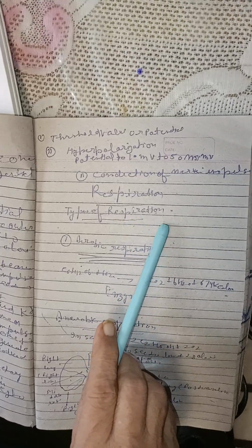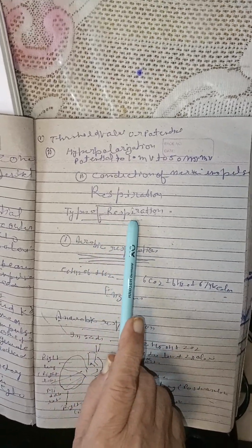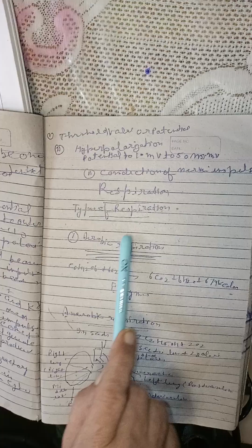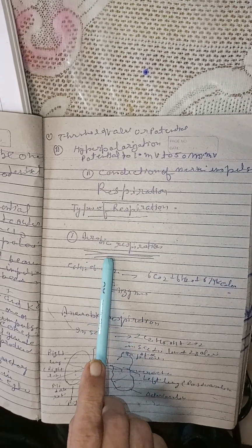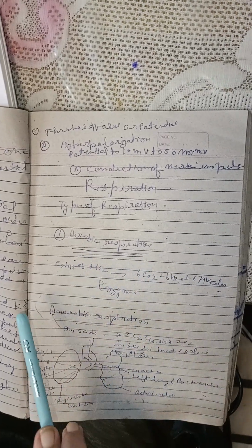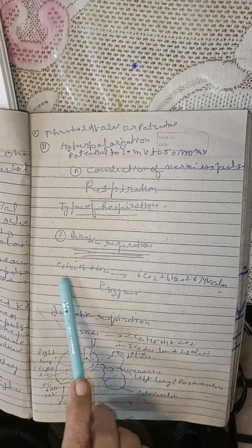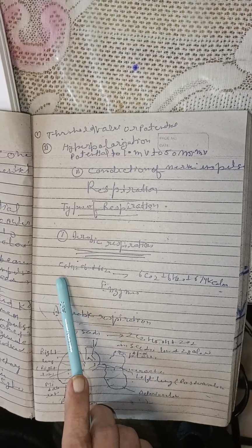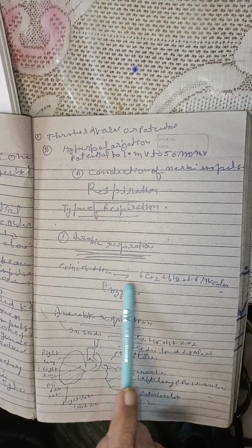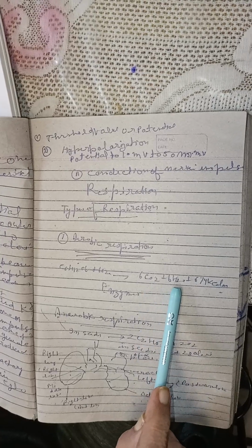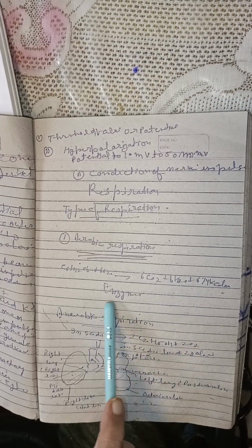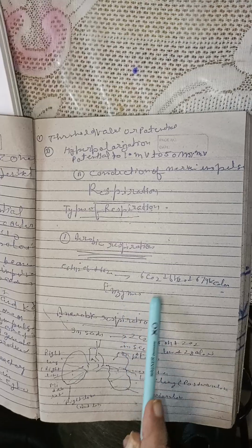Types of respiration is the next topic. It is very important, and generally asked in examinations. First is aerobic respiration. We see glucose C6H12O6 plus 6O2 is equal to 6CO2 plus 6H2O plus energy. It takes place in the presence of enzymes.